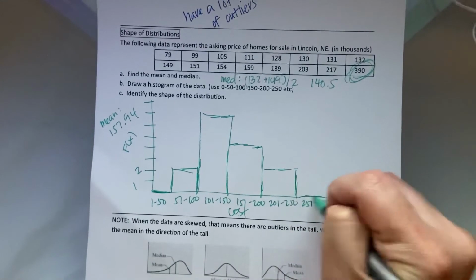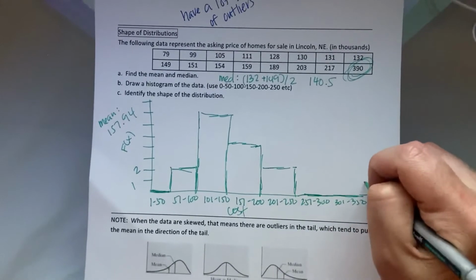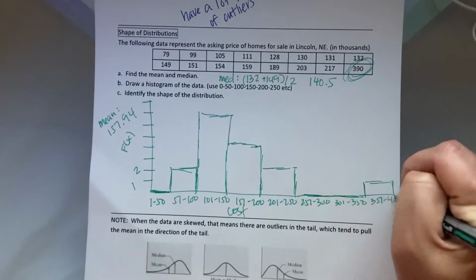And then none again until we get to one house in the 351 to 400s.